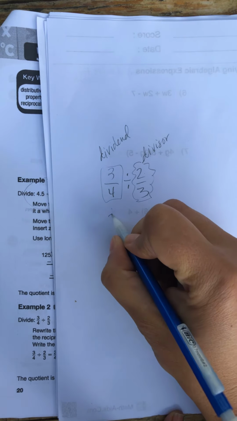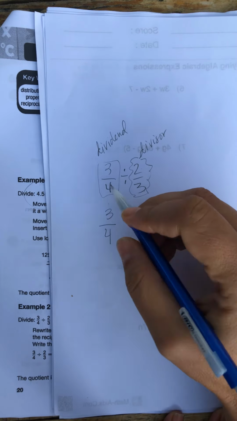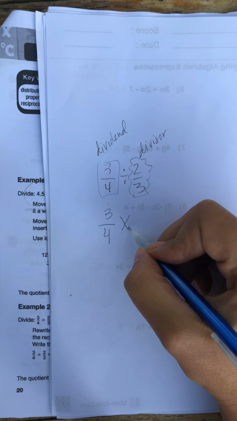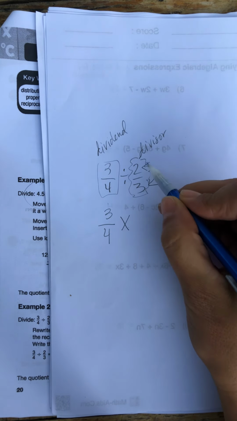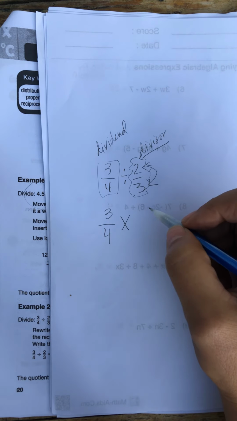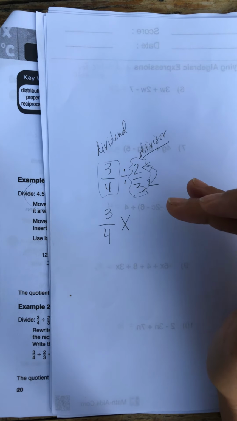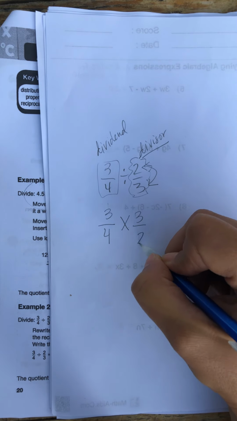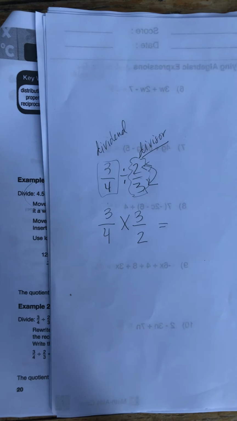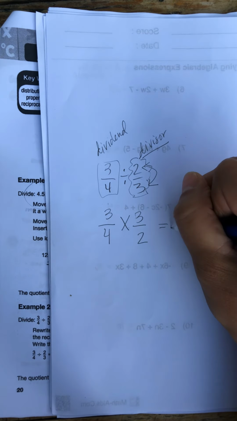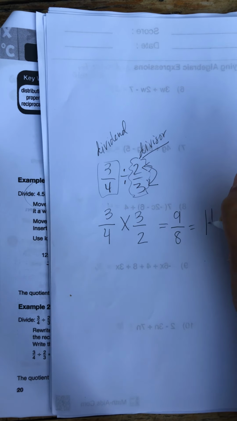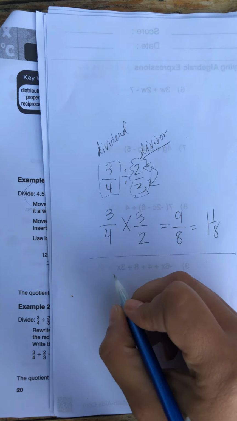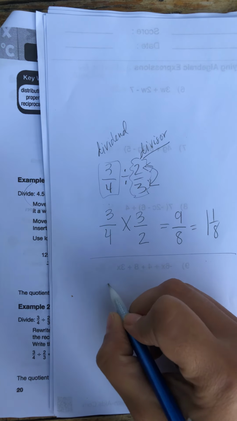When you do this, you're going to take 3/4, so the dividend stays the same. You're going to change the division to a multiplication, and then you're going to find the reciprocal of the divisor. The reciprocal is just whatever you need to multiply it by to get 1. So you just flip the numbers. So it becomes 3/2. And then this answer is 9/8, which is equivalent to 1 1/8. So why that works, so let's say I'm taking a whole number.